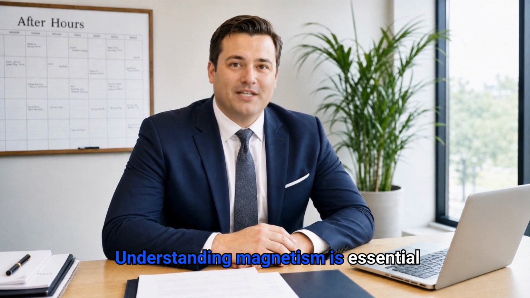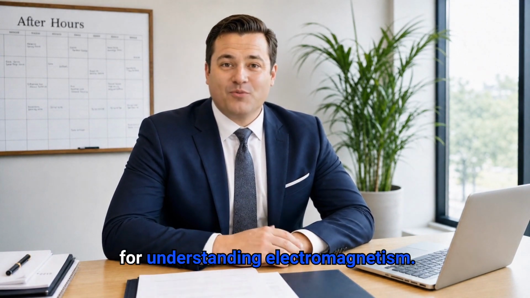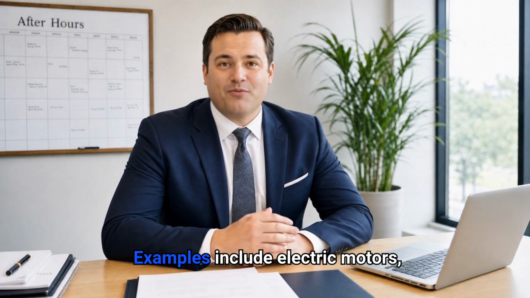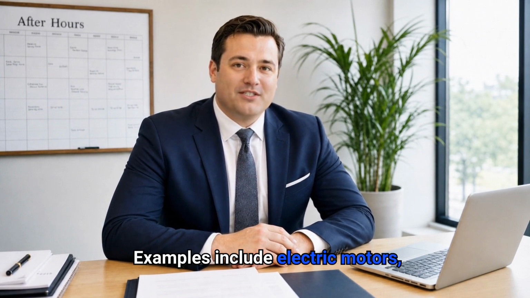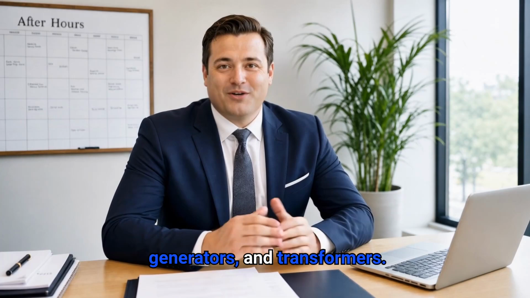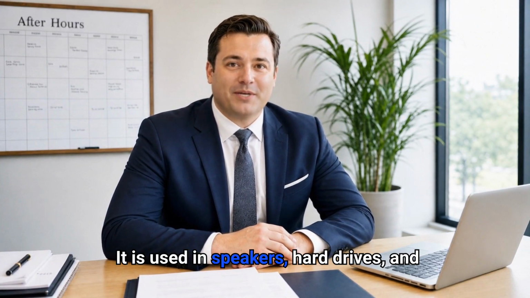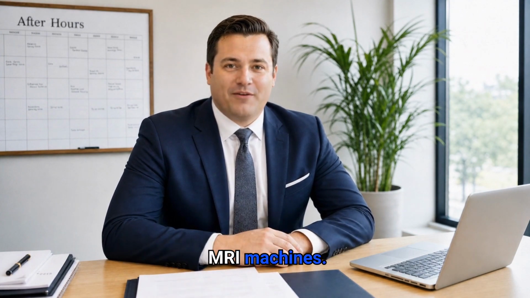Understanding magnetism is essential for understanding electromagnetism. It is essential for understanding many technologies. Examples include electric motors, generators, and transformers. Magnetism is everywhere in modern life. It is used in speakers, hard drives, and MRI machines.